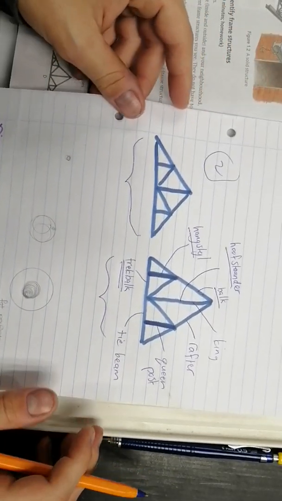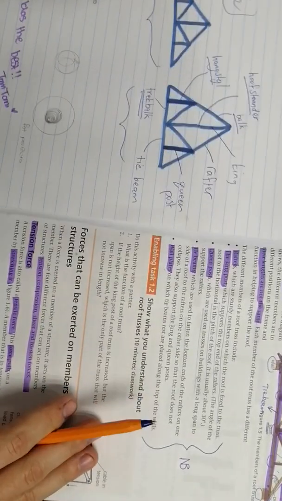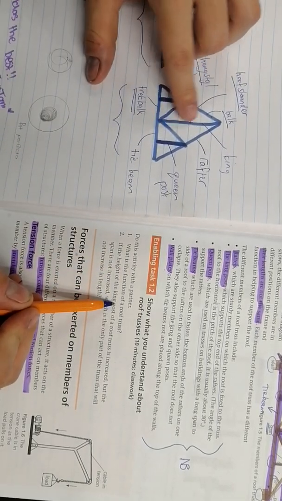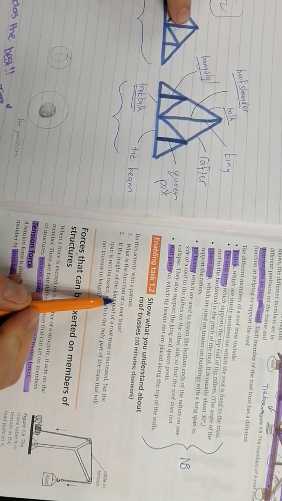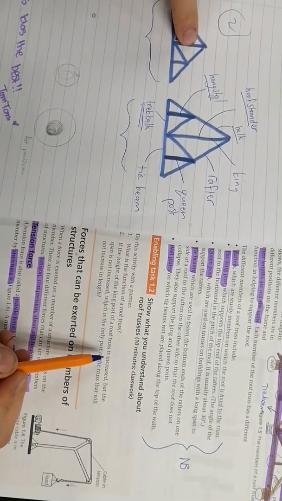And now for the second question, I drew a little sketch here earlier. I drew on it a little bit, so please bear with me. So here is a sketch which they are referring to. They ask you, if the height of the king post, so right over here, here's the king post, if the height of the king post of a roof truss is increased, so right over here, here's the original one.